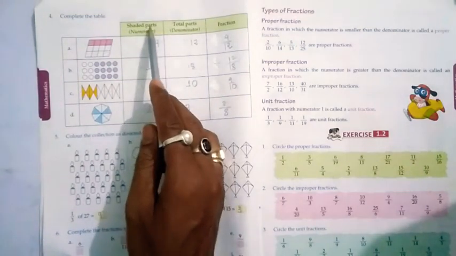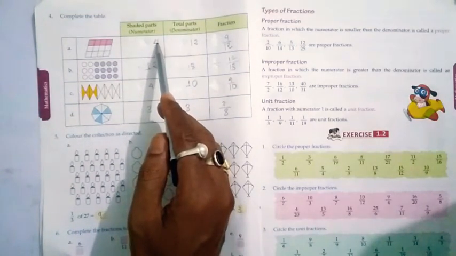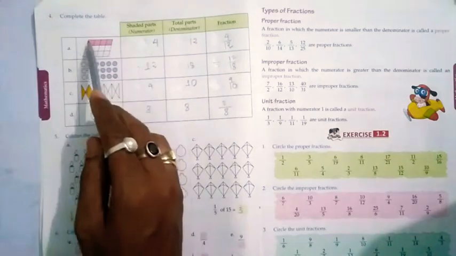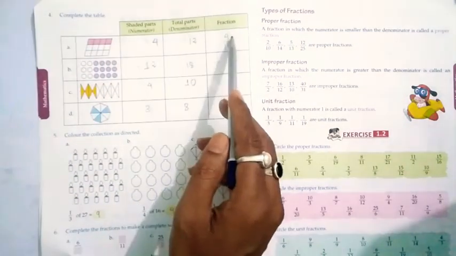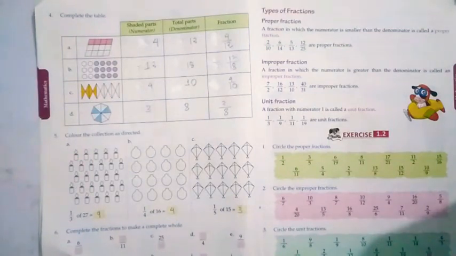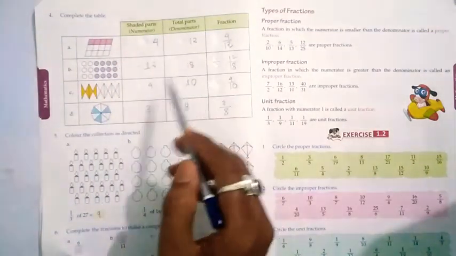So in the shaded part we should write 4, and since there are 12 boxes, in the total part we should write 12. The fraction will be 4 by 12. That means out of the 12 boxes, there are 4 boxes in which colors are given.